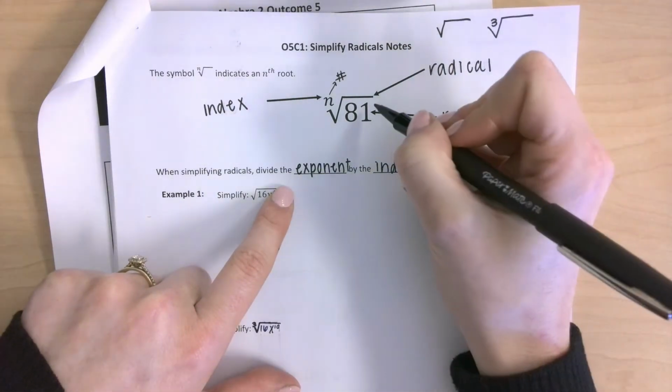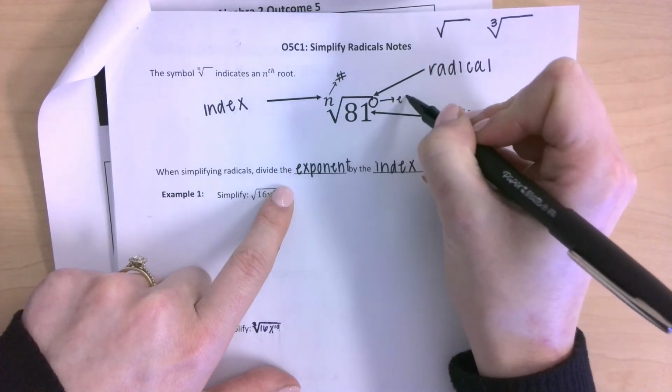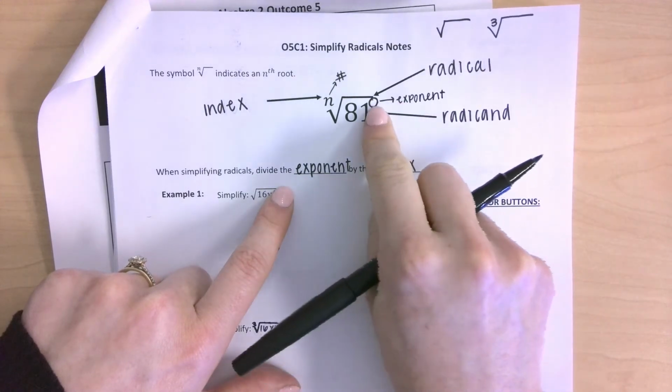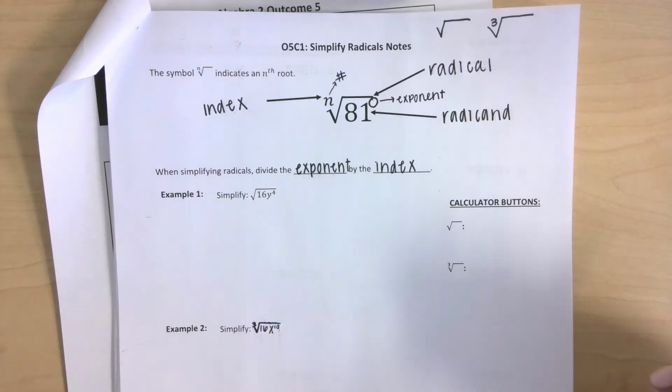So I'm always going to take the little exponent, which I might have up here. Okay, this would be the exponent. I'm going to take that exponent and divide by the index.